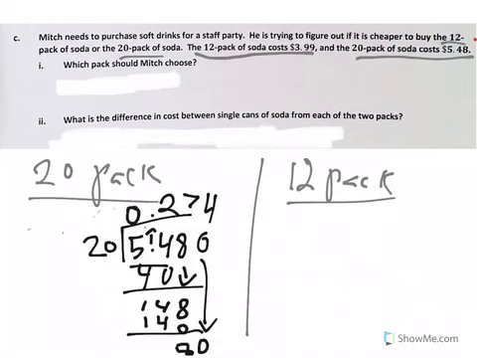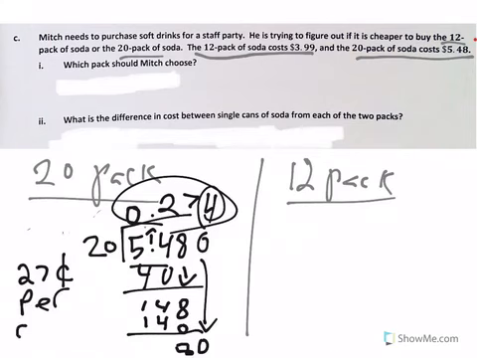So for each soda in the 20-pack, you're paying 0.274, which we know we would round since this is 4 or less. We would round that to 27 cents per can. So we know that in the 20-pack, you're paying 27 cents per can. Let's jump over to the 12-pack.